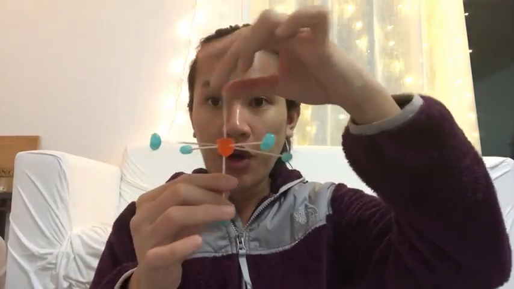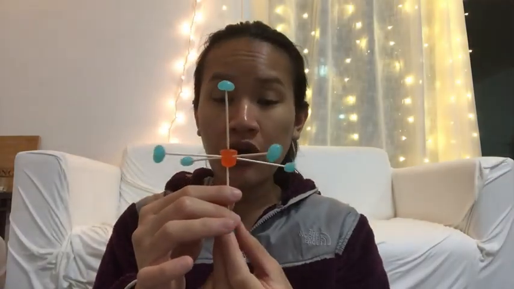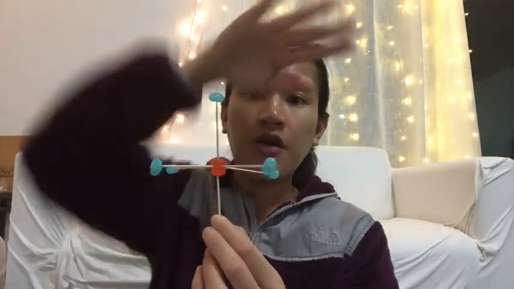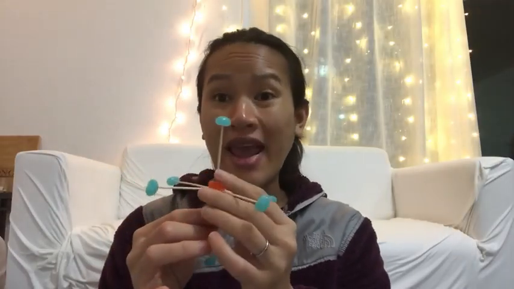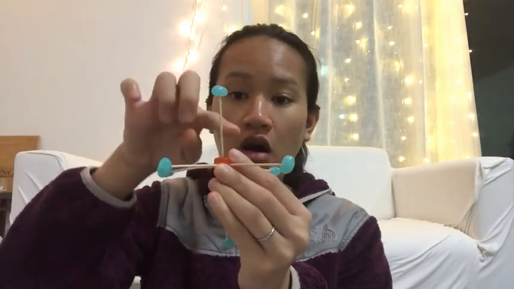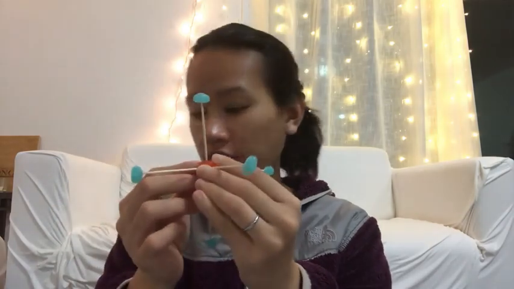Six electron domains. If you try to put them as far as possible from each other, this is the geometry that you are going to get. This is called octahedral. The reason it's called octahedral is because there are 8 faces. So 1, 2, 3, 4, and then another 4 on the bottom. So the total would be 8 faces. So this is octahedral, and all of these are going to be 90 degrees for all angles.